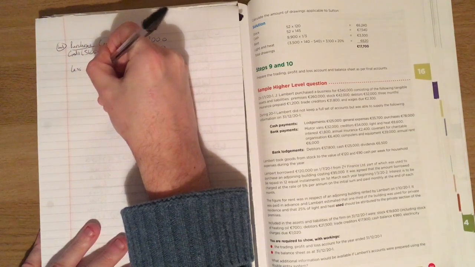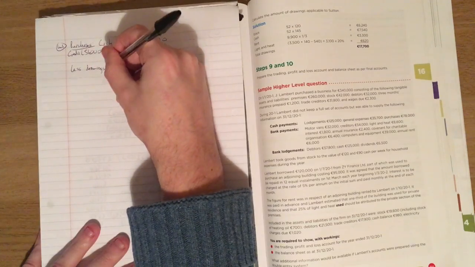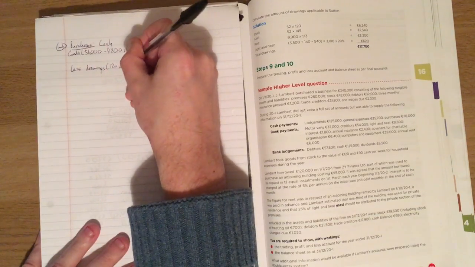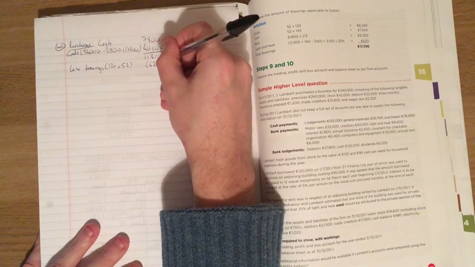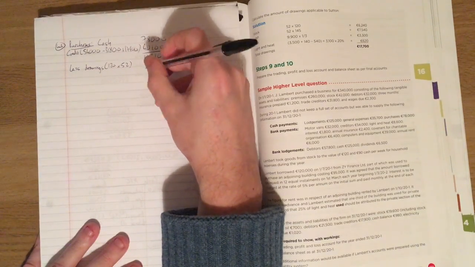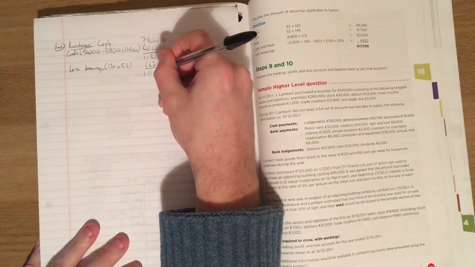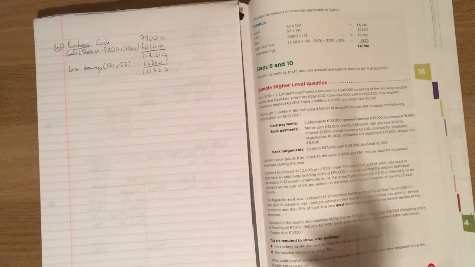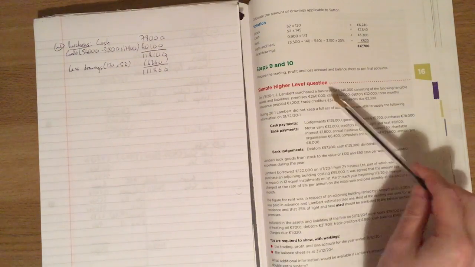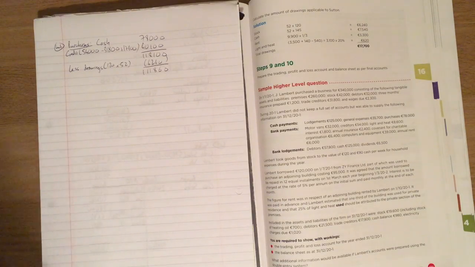So that is 120 a week for 52 weeks. So 120 by 52 is 6,240. And subtract those from each other and it's 111,860. Okay, like a lot of the questions, a lot of the same stuff comes up again and again, so you'll be looking out for the likes of drawings as you work through the questions.